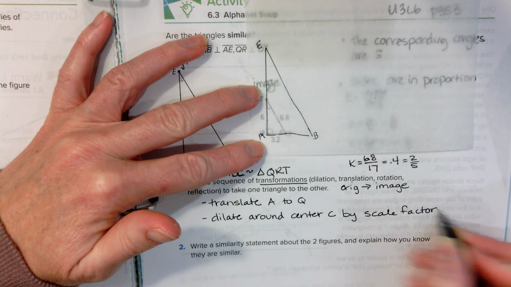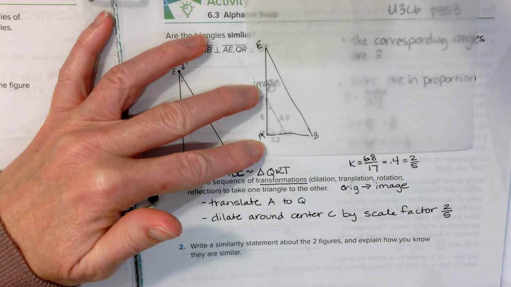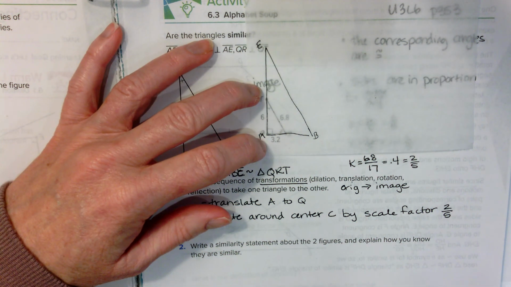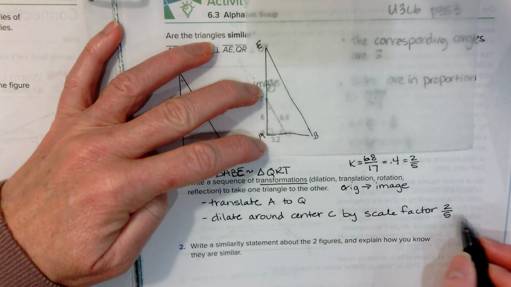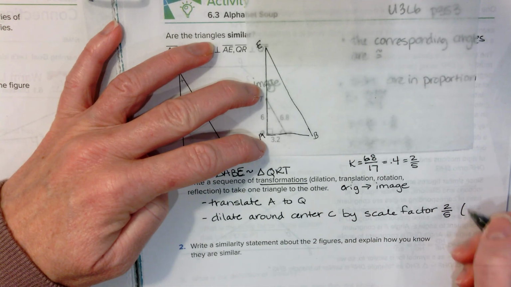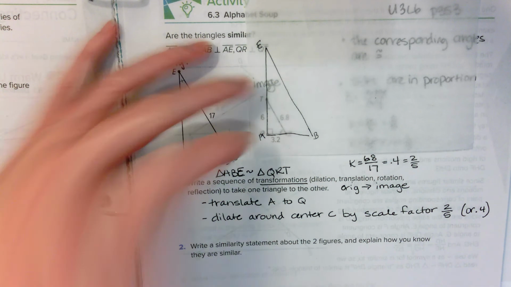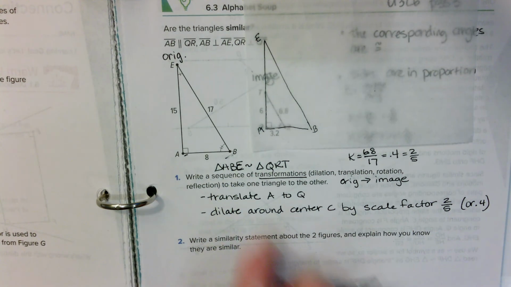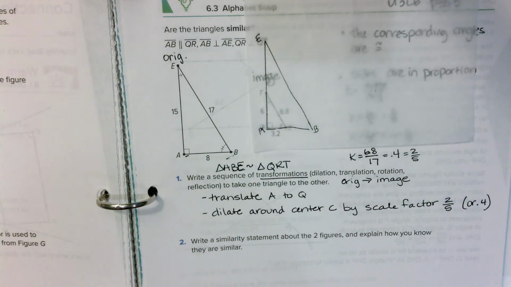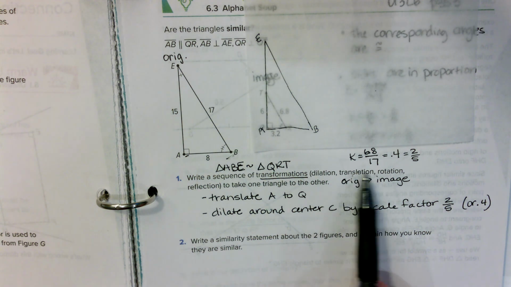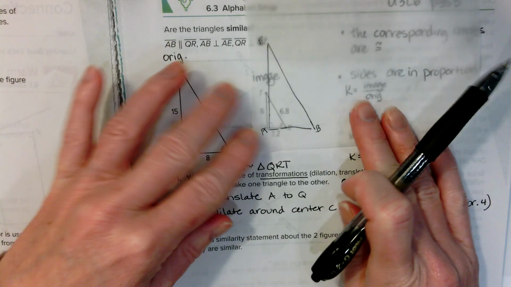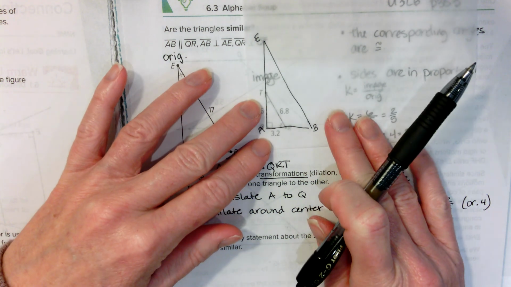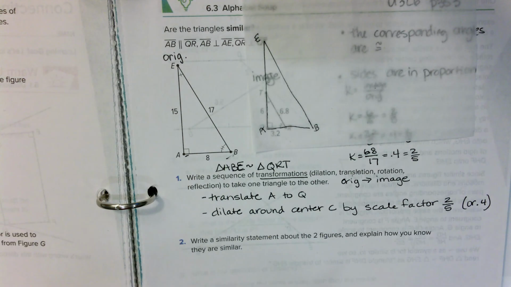And now it doesn't matter if you write 2/5 or 0.4. Usually it really doesn't matter. So you could rewrite this and you could have the 0.4, and it would still be correct. So this is how you can describe a sequence of transformations. This is a lot like Unit 1. You might translate, rotate, or reflect to get the big object or the small object on top of the other one. And then your last step is to shrink it. Or maybe the problem is you need to make it larger, and then you're going to have a scale factor that's greater than 1.